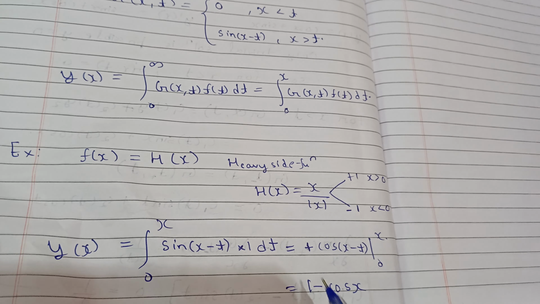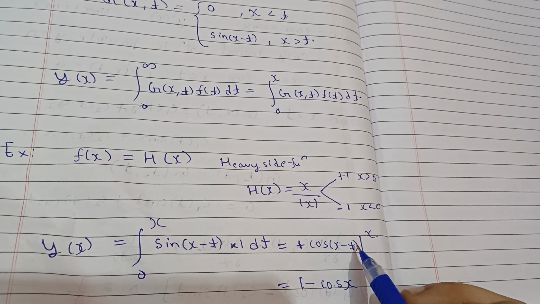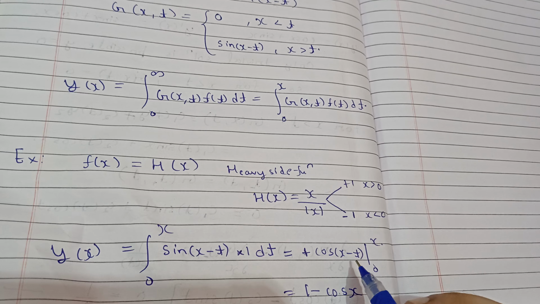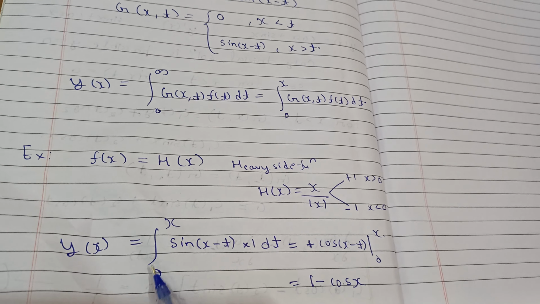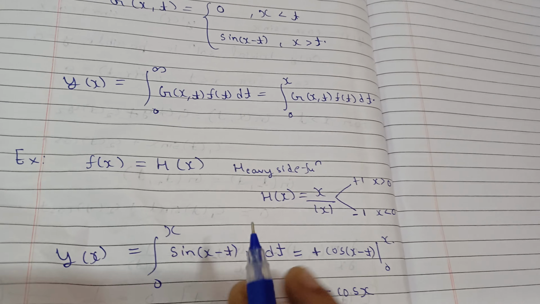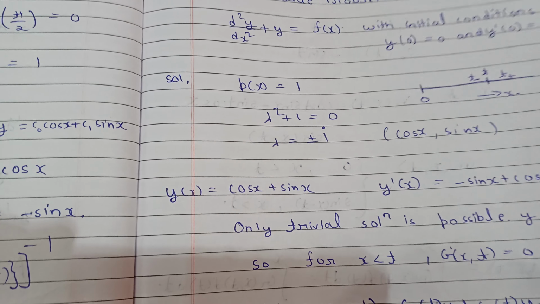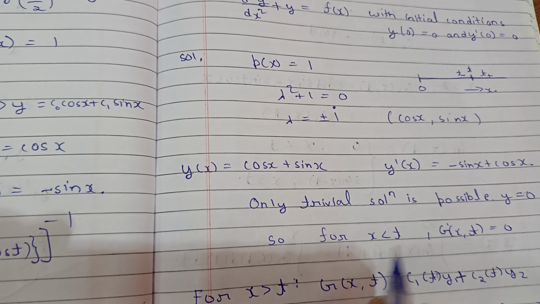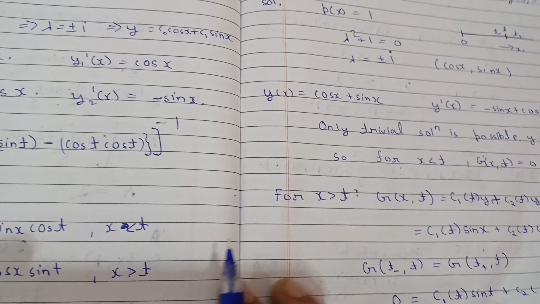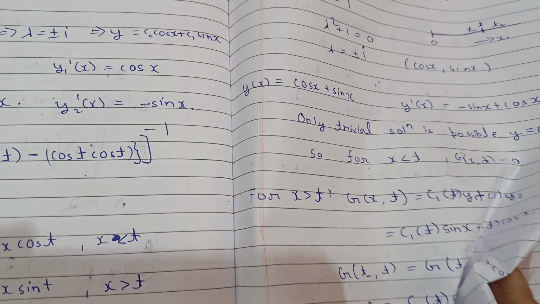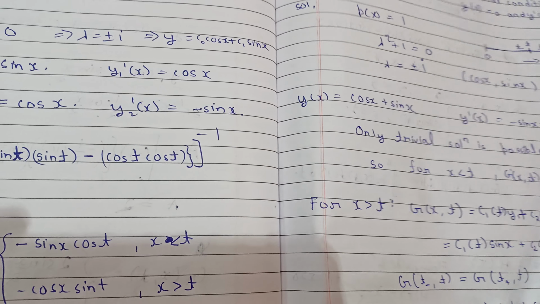Now 0 to x will give you, for t equal to x, cos 0 which will be 1, and minus, at t equal to 0, it will give you cos x. So it will be 1 minus cos x. So this will be your solution y(x). So you must remember these cases. I discussed all the possible cases which are required for your exam. No other question can be framed other than these we already discussed. So just try to do only these questions and that will be more than enough to clear all the questions in the paper regarding the Green's function. So that's it. Thank you everyone.